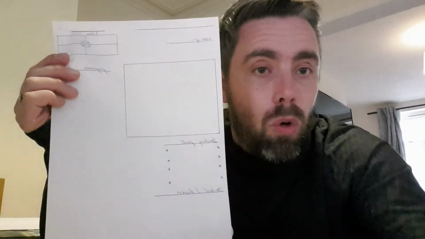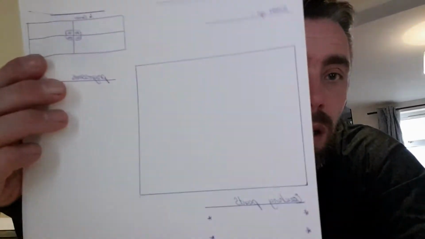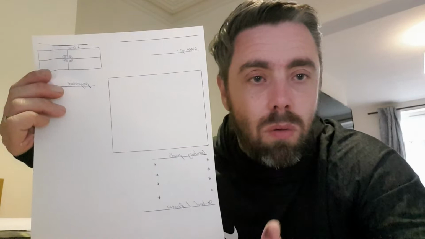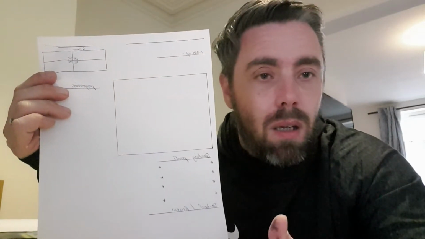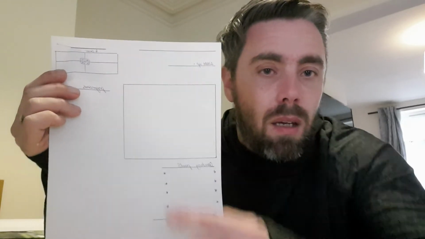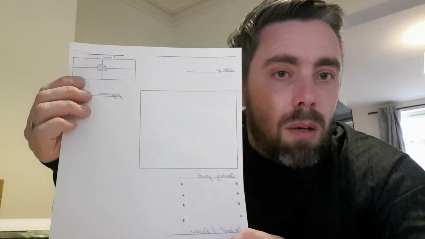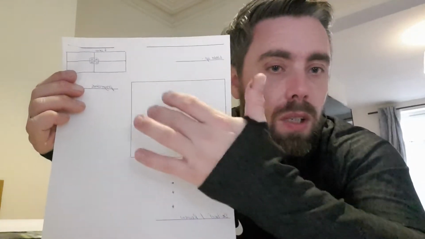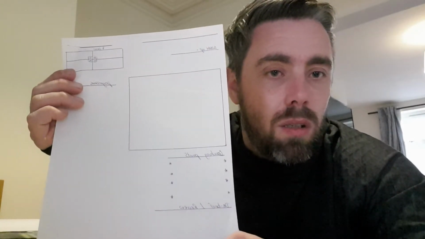In here I've got my warm-up, which can be whatever you want it to be: SAQ, a game, a rival activity, something that links into what the session is going to be. On this side I've got my little 4-corner model, with the technical and social aspects of what I would want to do in the session. This box here would be the diagram of my session.